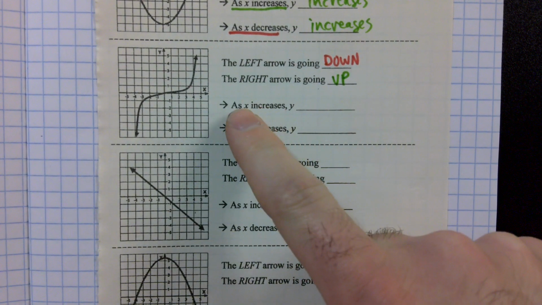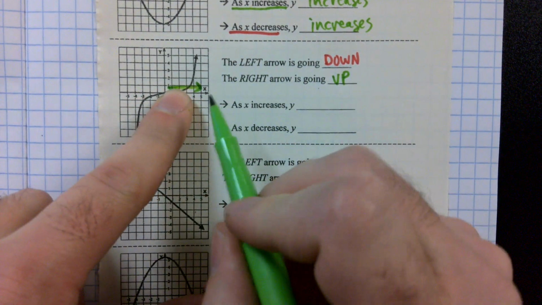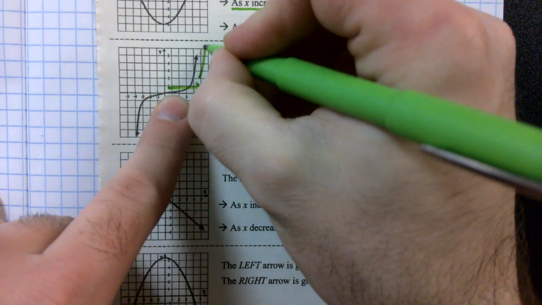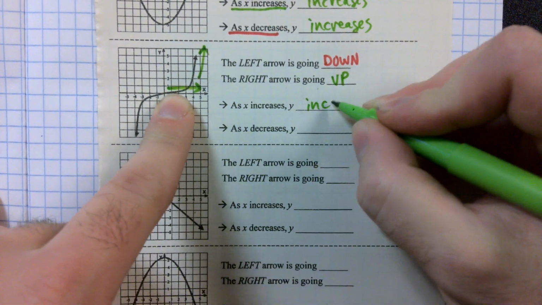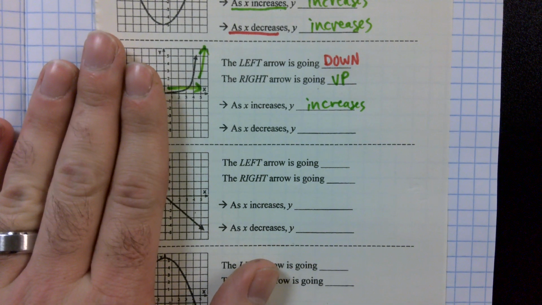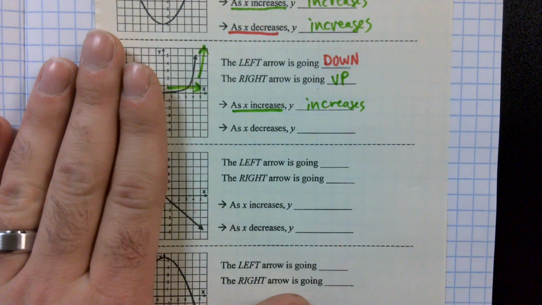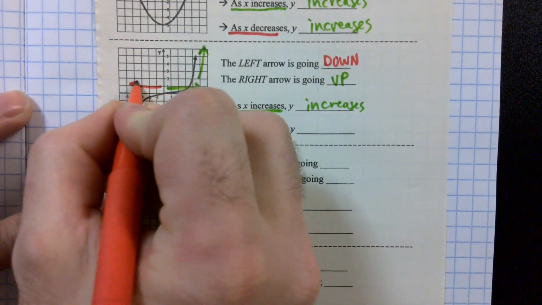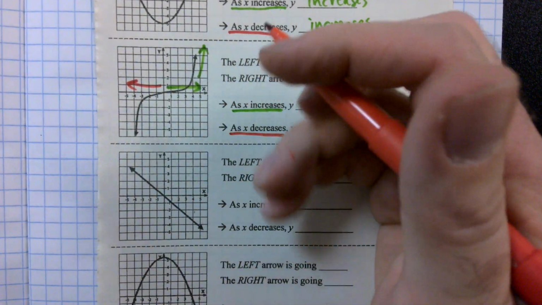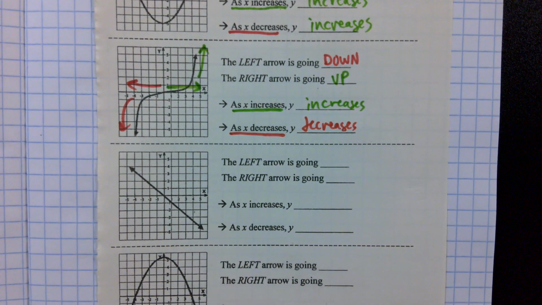Now let's figure out the behavior. As x increases, so again, as we're going further to the right on my x-axis, what's happening to my y values? They're increasing because my arrow's pointing up. So as x increases, y increases as well. Now as x decreases, as we go to the left here, what's happening to my left side of the function? It decreases. It's going down. It decreases.